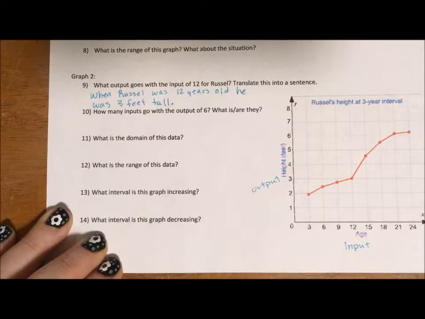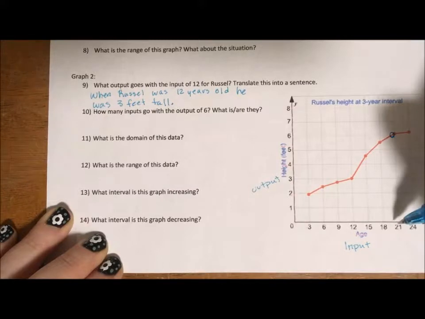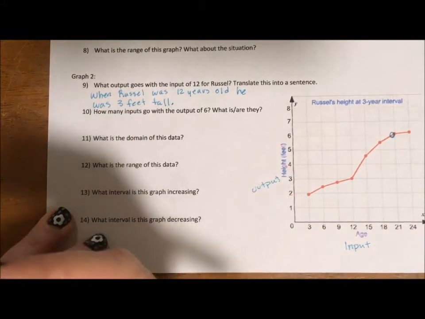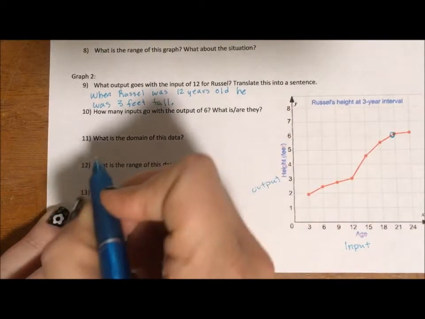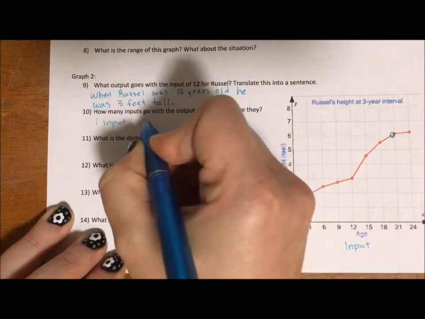How many inputs go with the output of 6? What are they? All right, so if we come to 6, we have 1 input, and that 1 input is maybe 20 years old. We don't usually talk about age in decimals, so I'm going to go to the nearest integer. It's not 21 because 21 is just over 6. So you could use 21, you could use 20. I'm going to say 1 input, 20 years old.